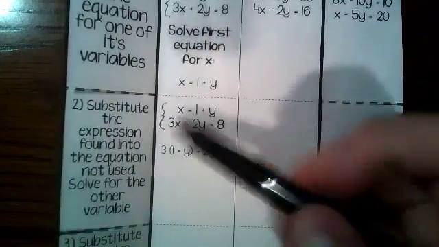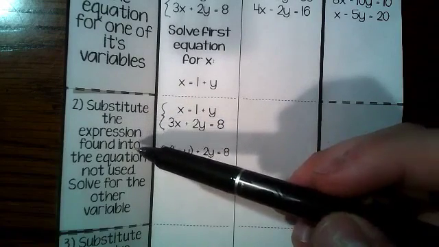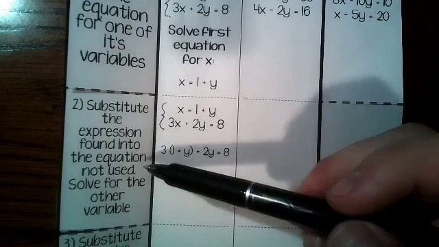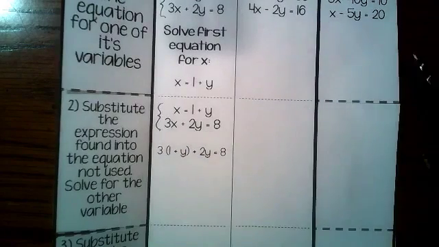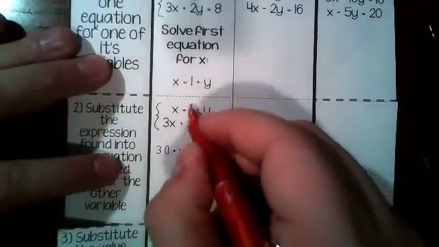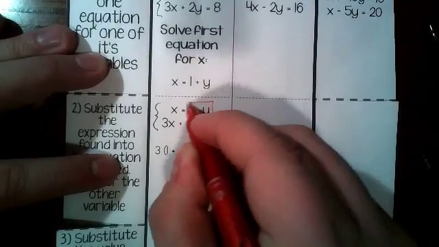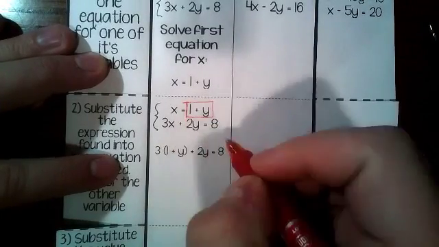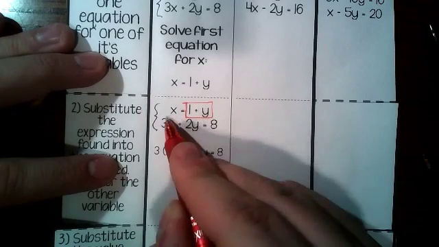Now, the second step is to substitute the expression found into the equation not used. Solve for the other variable. This is kind of wordy, but by solving for x, we've realized that x equals 1 plus y. I'm going to box that in another color. So x and 1 plus y are the same thing. They equal each other.